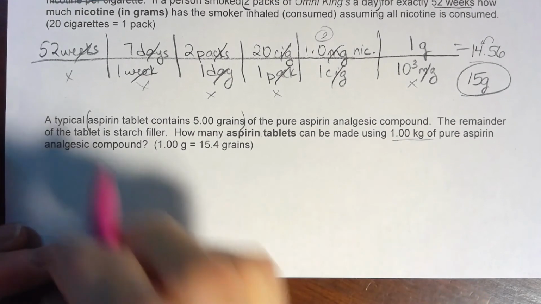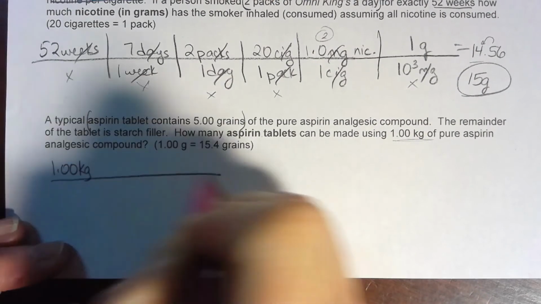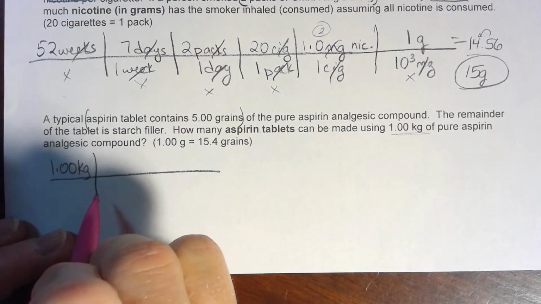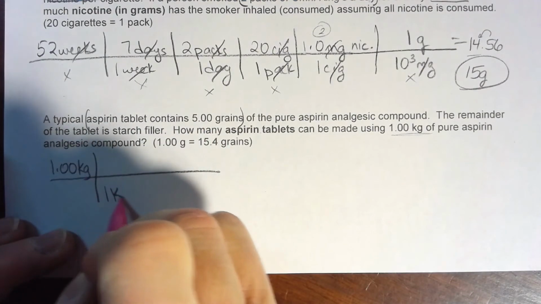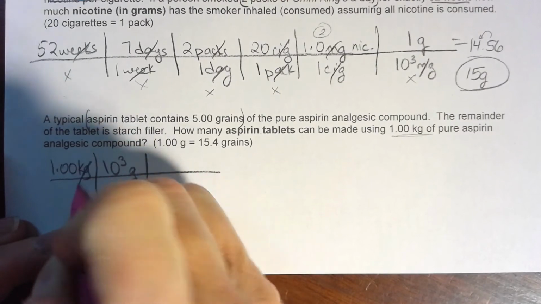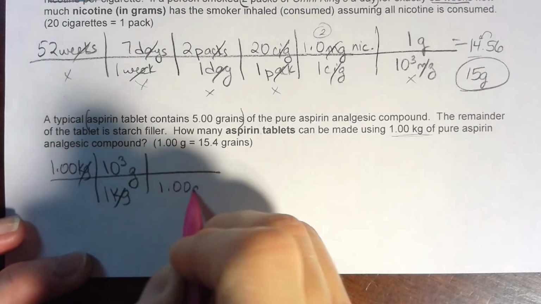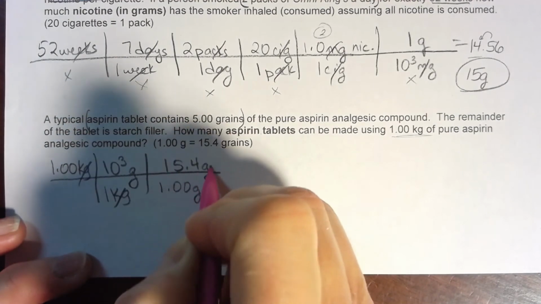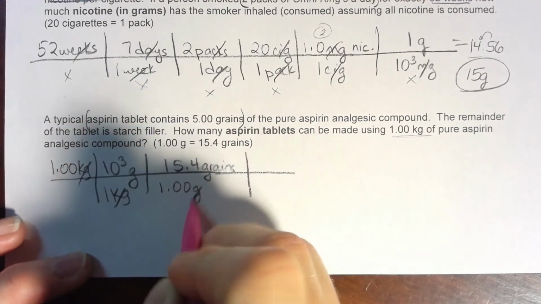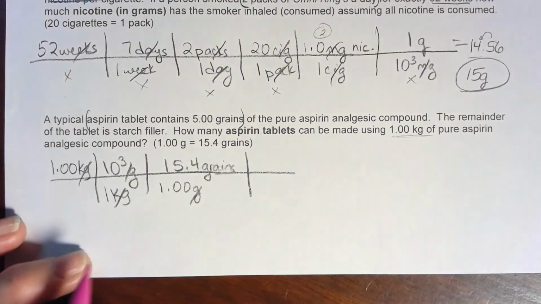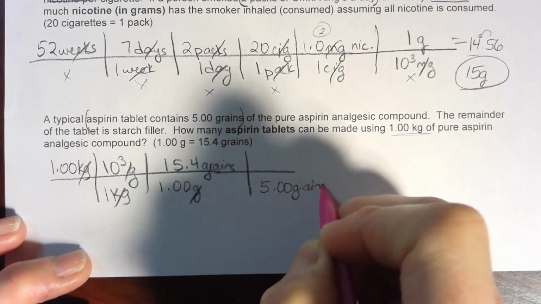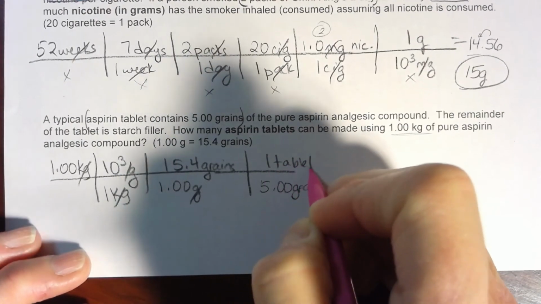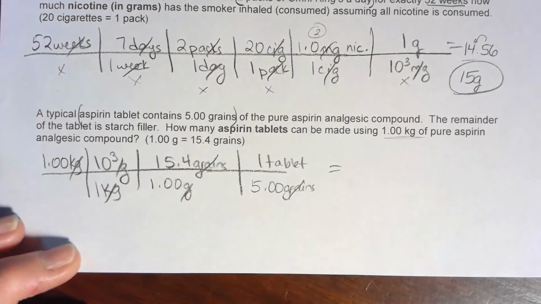So we're going to start off with 1 kilogram of our pure aspirin, and we need to get that into grams so that we can use to grains, then grains to tablets. So 1 kilogram is 10 to the 3rd grams. Kilograms cancel. 1 gram is 15.4 grains. Now this is where, if you're just doing some chicken scratch, you may get your G's mixed up, so make sure you differentiate between grams and grains. And then we have 5 grains per tablet. And grains cancel, and there's tablets.